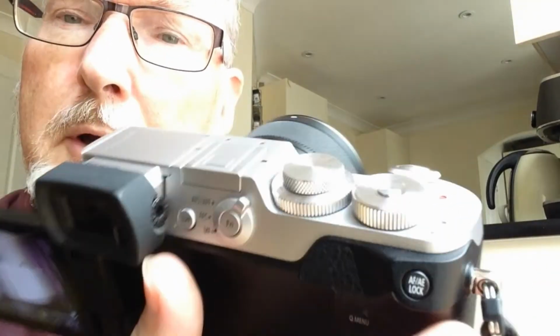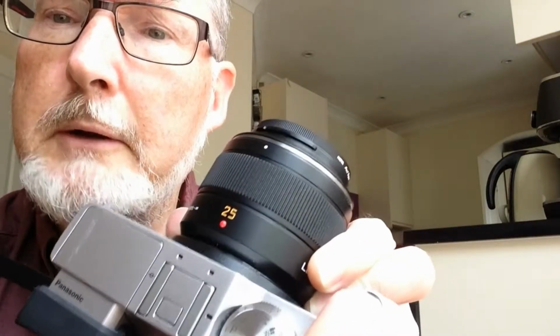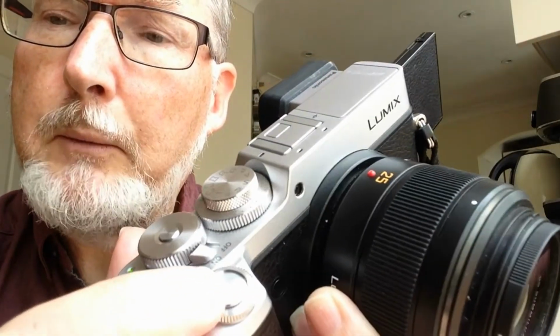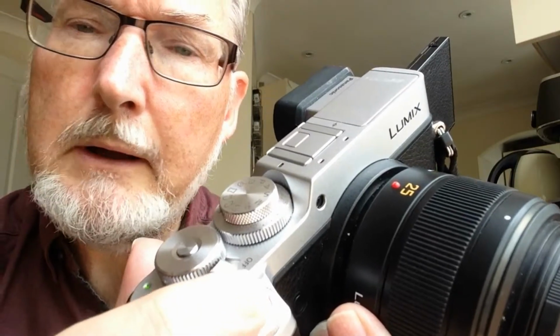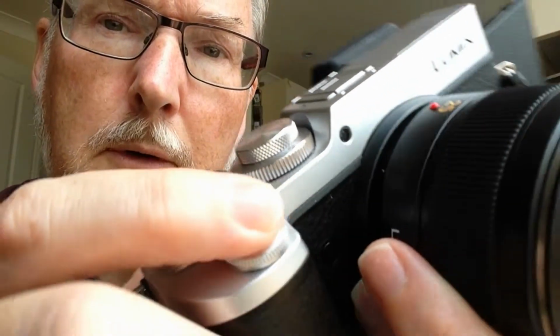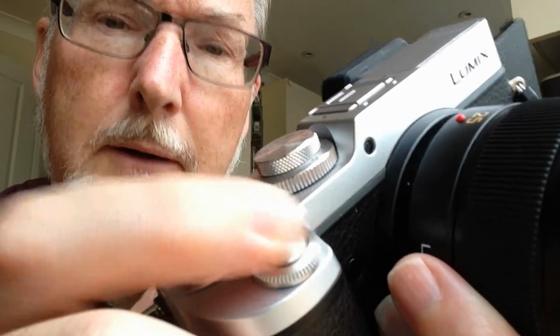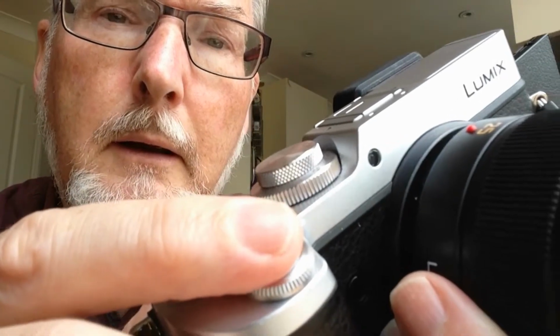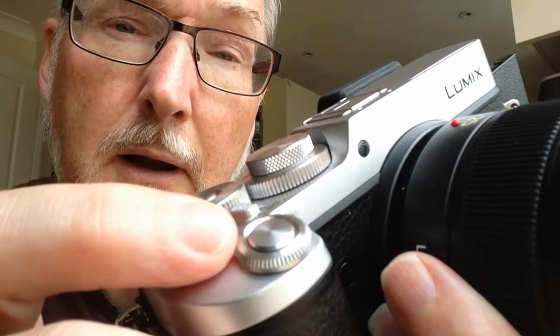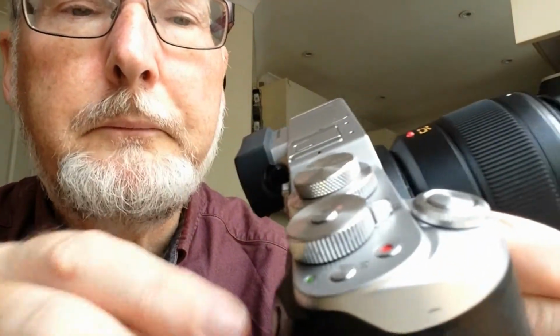AE lock, exposure lock. AF lock is the autofocus lock. Generally speaking, when we take pictures, we press the shutter button down on the camera at the top here to take a picture, and when we do that we also lock focus at the same time. So as long as you keep that button held down, it will be sharp, so you move your camera left and right once you've focused on your subject, and it will remain in focus until you press the shutter button, and then you may have to realign it again.